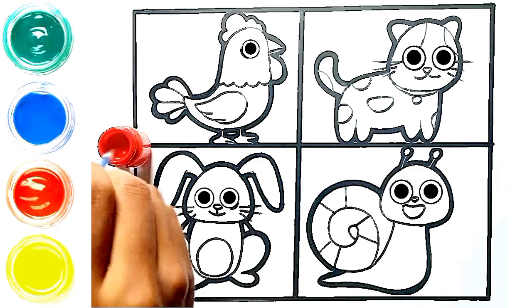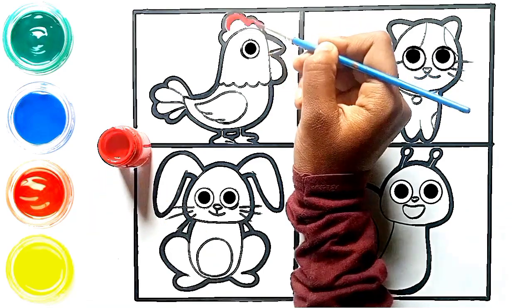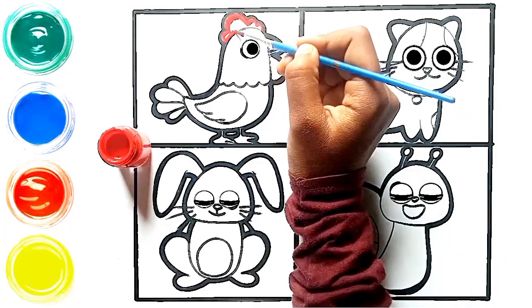First I will paint the chicken. I will paint the chicken in red, yellow, green, and orange colors.